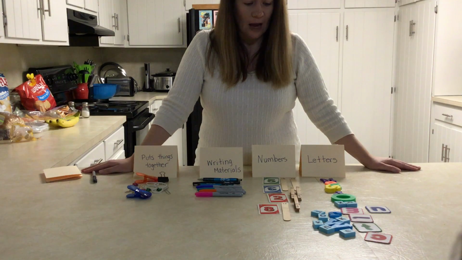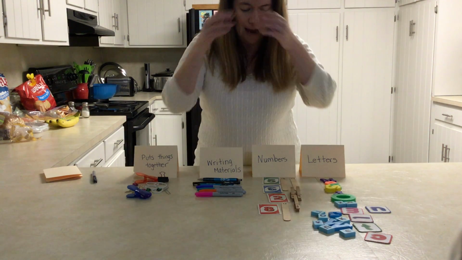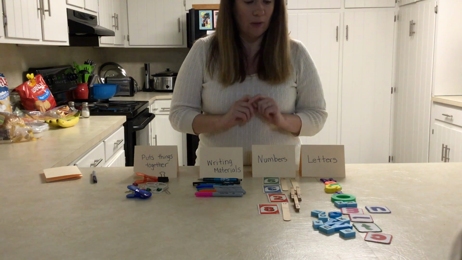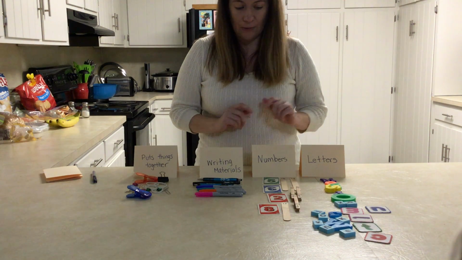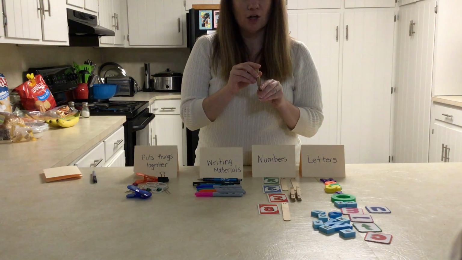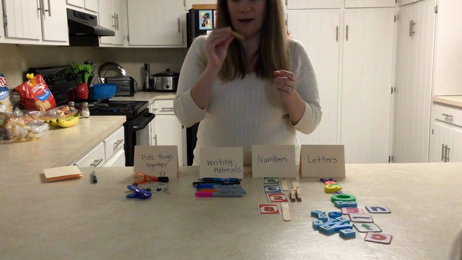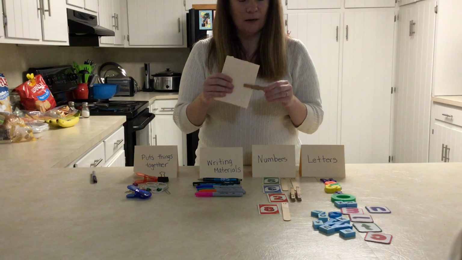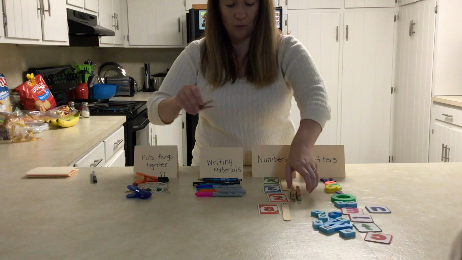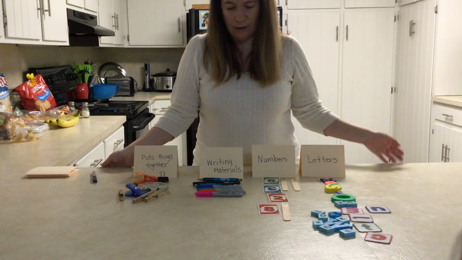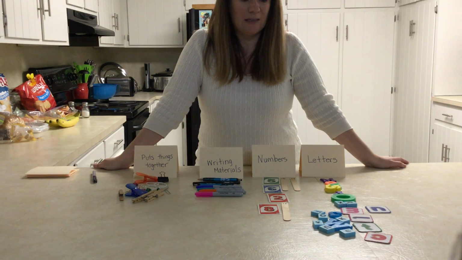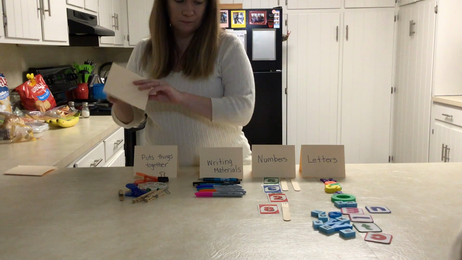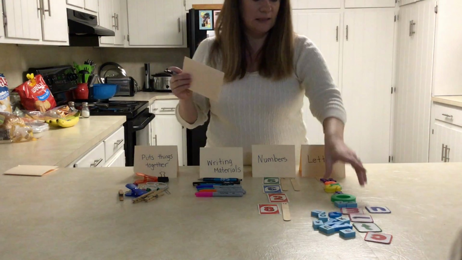Now, another cool thing about when you sort things by categories and put them into collections is that some things can go in more than one spot. For example, these right here, these are clothespins and they have numbers on them, but look, they also have the ability to put things together, like the paper. So they could go either in the number category, or they could go over here in the category that is put things together.